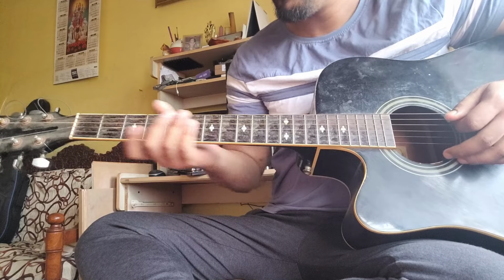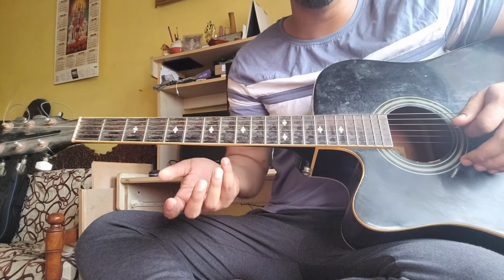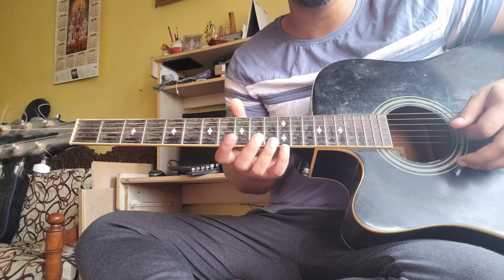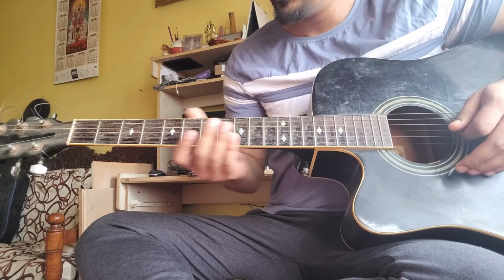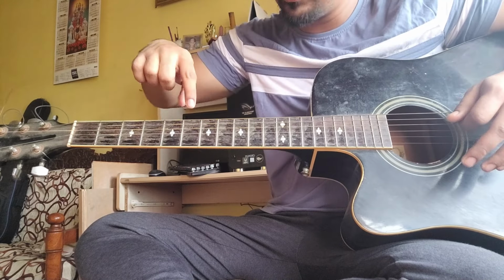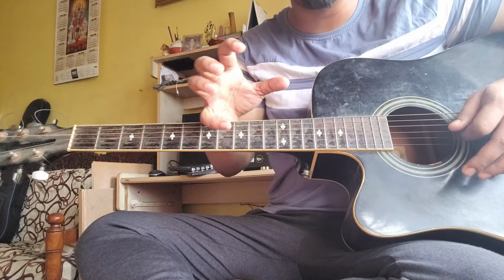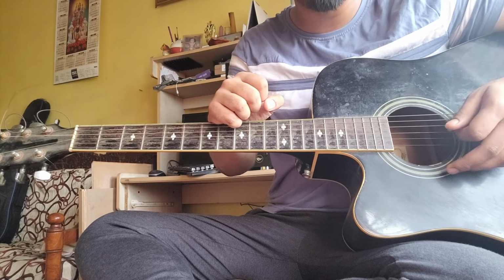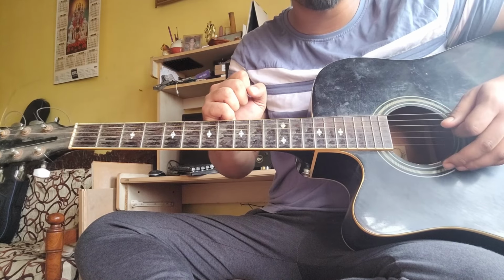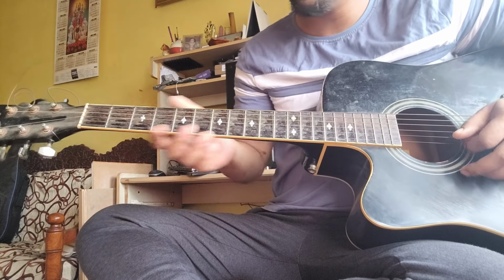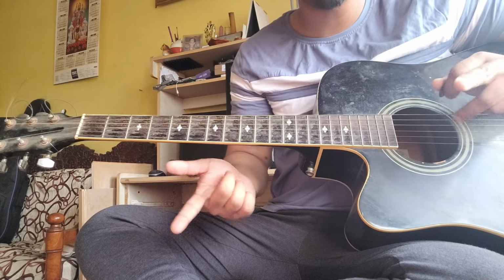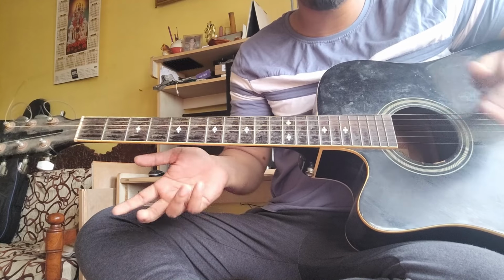Okay, now there's a certain way to remember the strings. I'll tell you that in the next session, how to remember the string names with the use of a simple sentence. Okay, you'll be using codes to remember the strings. So now if I tell you to play the B string or the 2nd string on the 2nd fret, which string will you play?